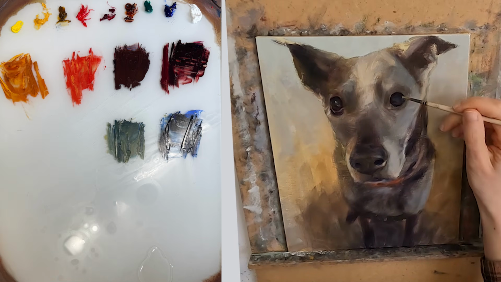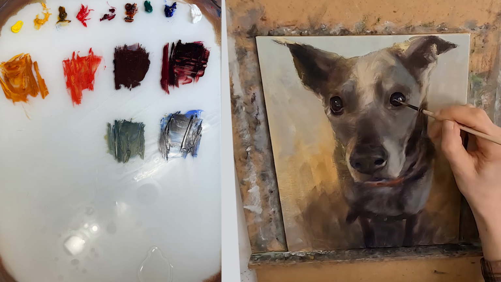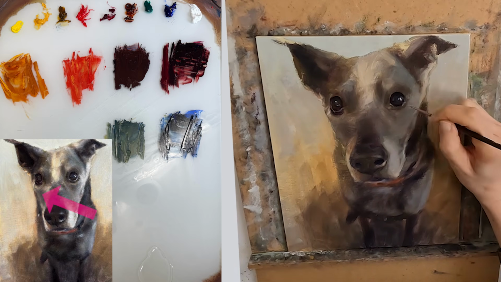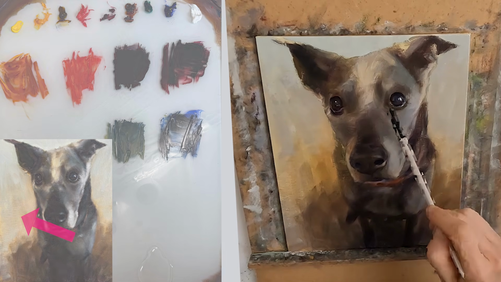I have also mixed up a blue-grey. This is blue plus this orange plus white, and it gives me this colour. This then laid against this orange helps my blue-grey to pop.